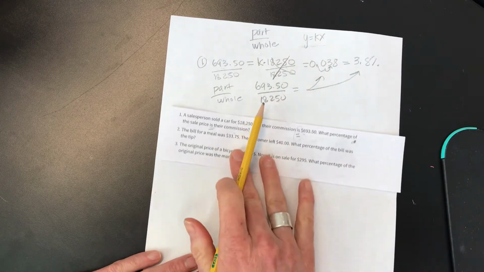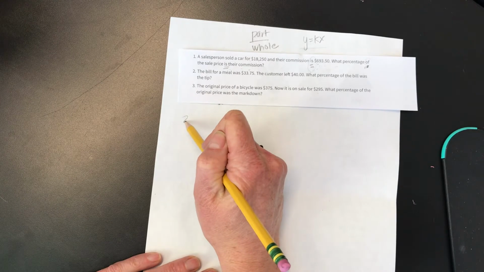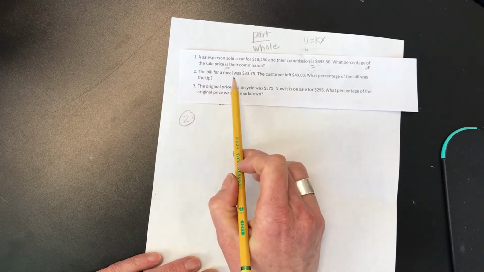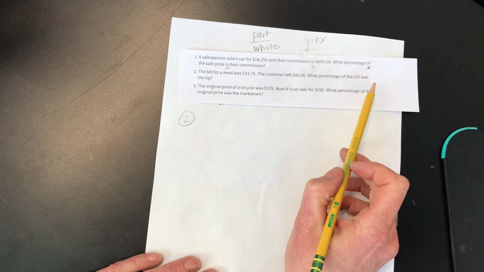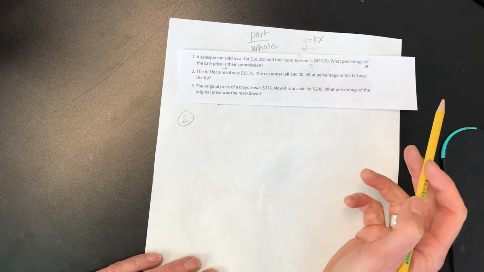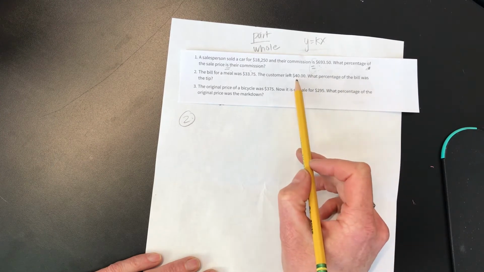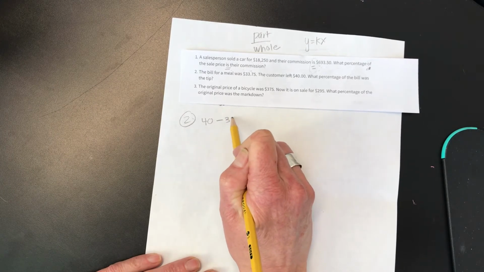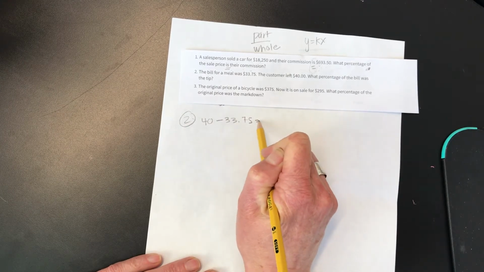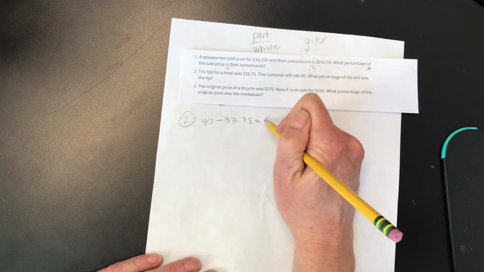Okay, for number 2, I'll put this right here. Now, the bill for a meal was $33.75. The customer left $40. What percentage of the bill was the tip? Well, the first thing I might want to do is figure out what is actually the tip. In order to do that, I think I need to first subtract $33.75 from $40. I can either do some mental math or use a calculator.